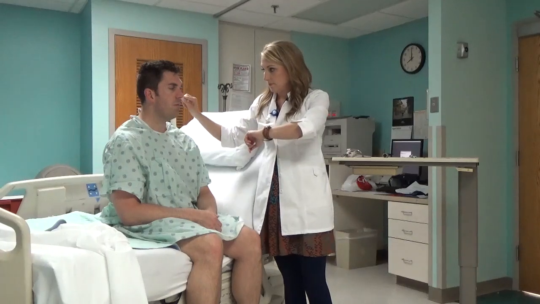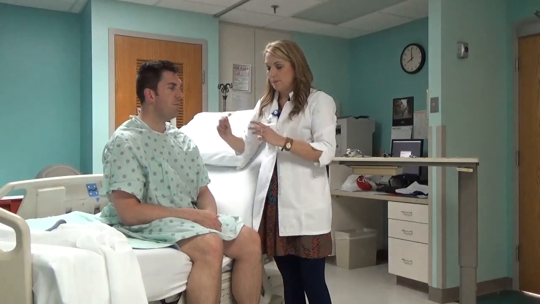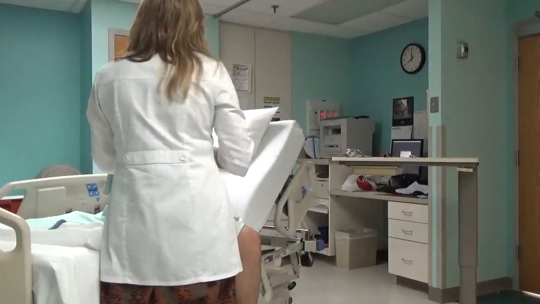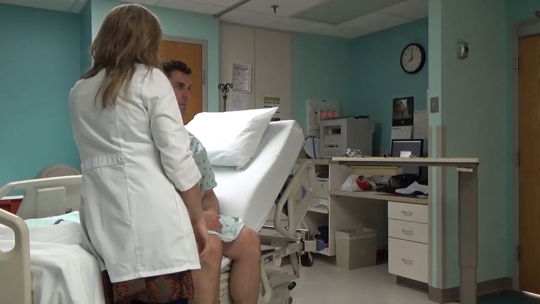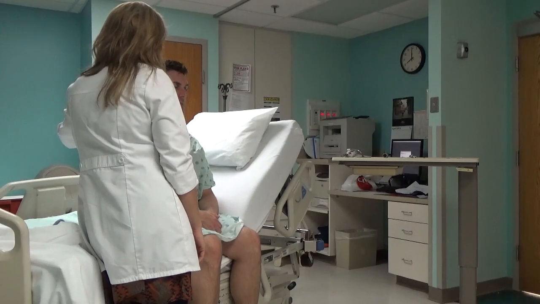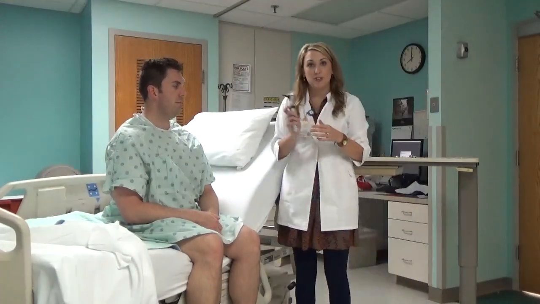No. No. Okay. We're going to do the same thing to the other side. Air to bone conduction should be about 2 to 1, which it was. So I'm going to do the other side now. Then going to go ahead and move on to the otoscope exam.